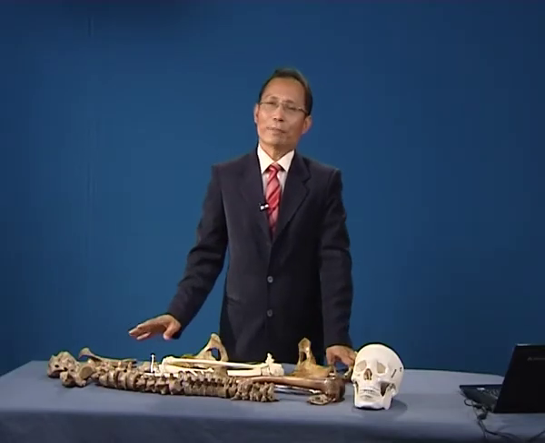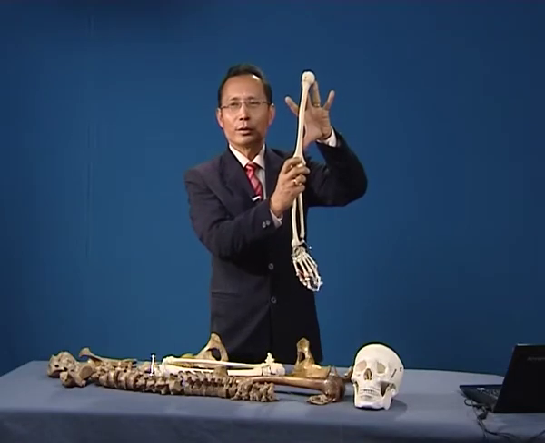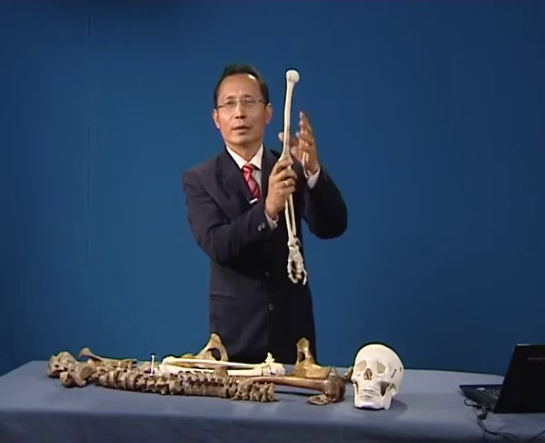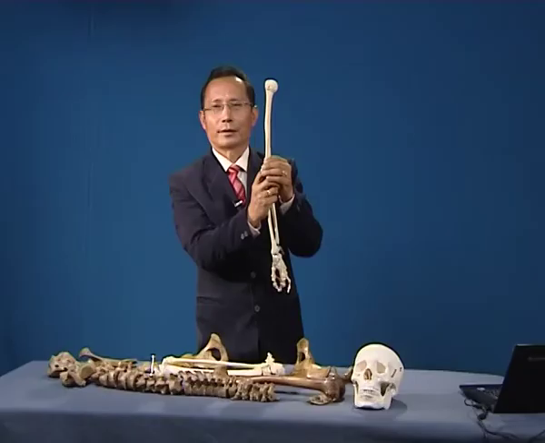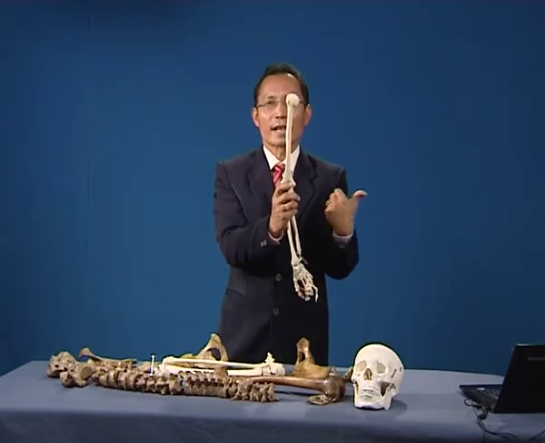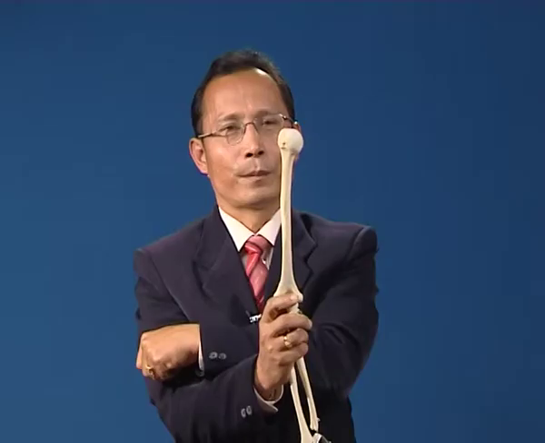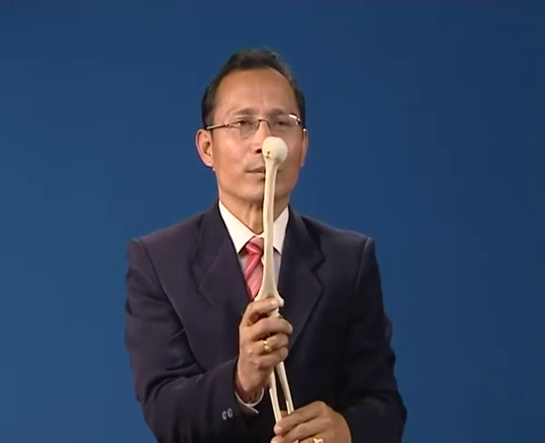Then after the pectoral girdle, let's come down to the upper arm of our body. This section of the bone is the bone of the upper arm, and this is called the humerus. So there are 2 humerus, one in the left upper arm, another in the right upper arm. When we say arm, we mean the upper arm as well as the lower arm. So we should clearly spell out upper arm and lower arm.